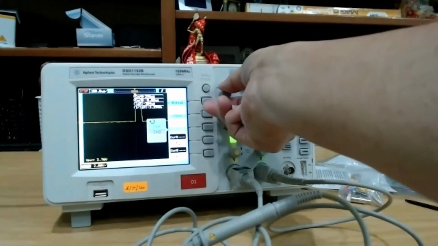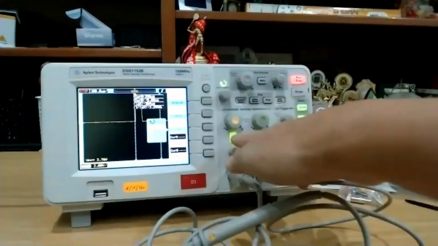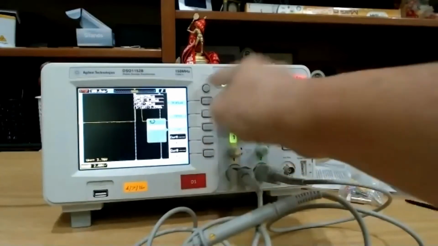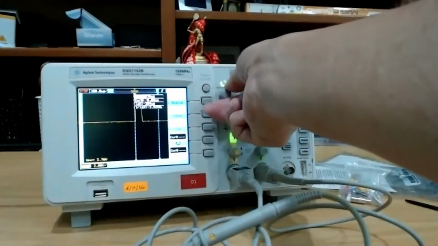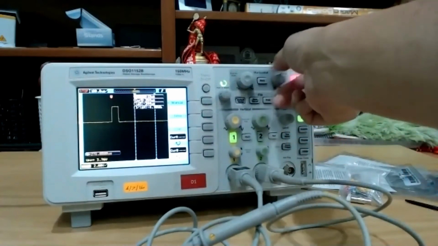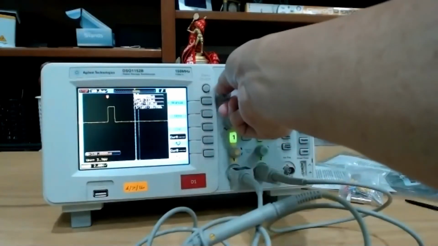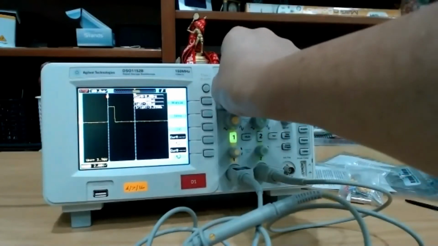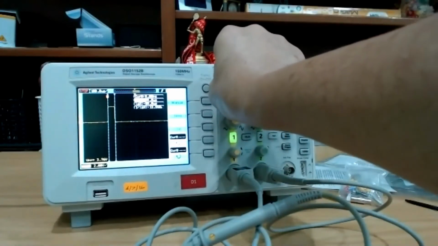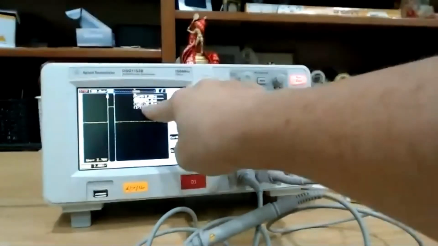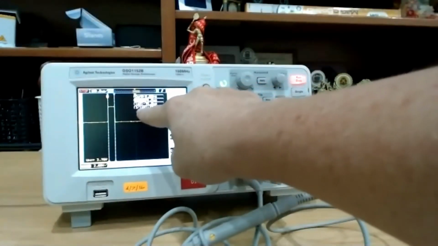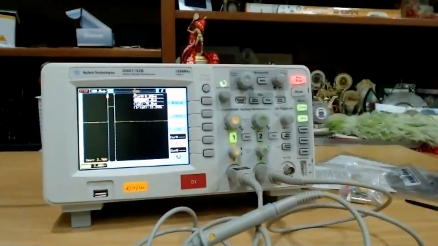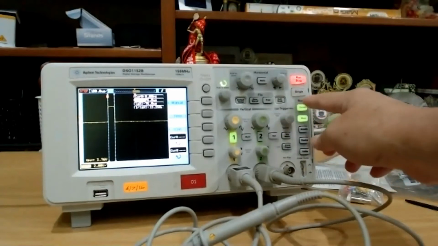Source, okay, the source is channel 1. It's a yellow; just now I was in the green. And I can use this position here, position number 1 minus position number 2. The delta will be 76 microsecond, and 1 over the delta x will be 13.2 kilohertz. All right, so this is the measurement.